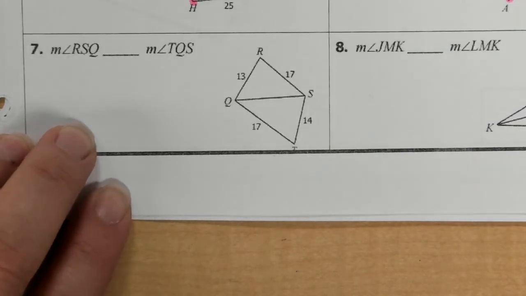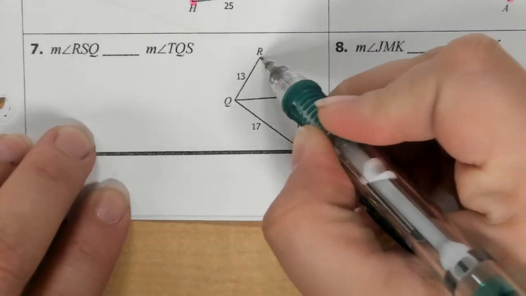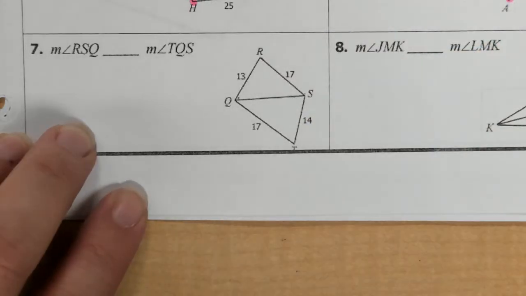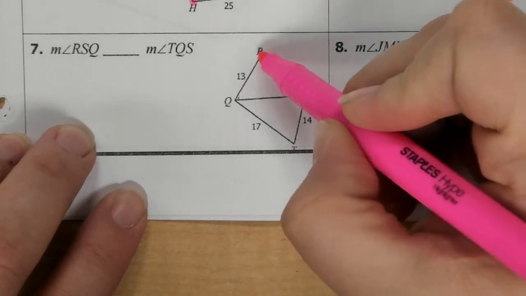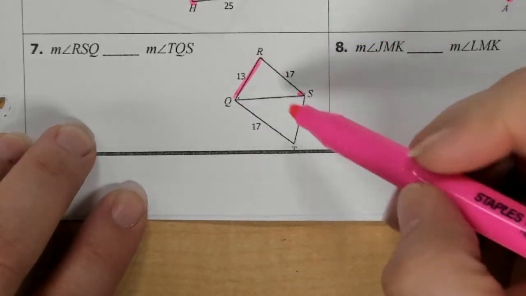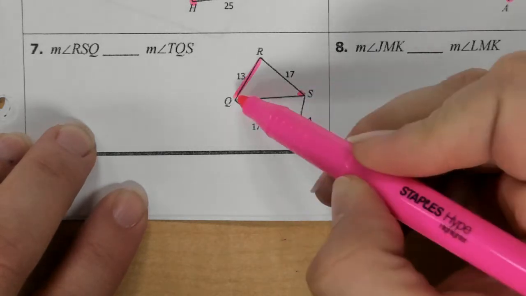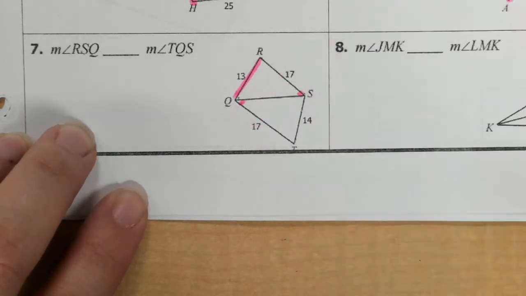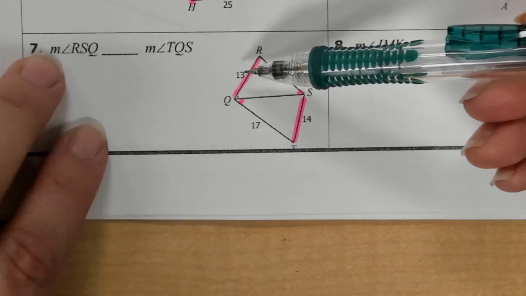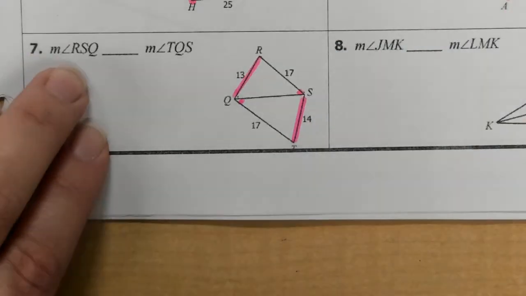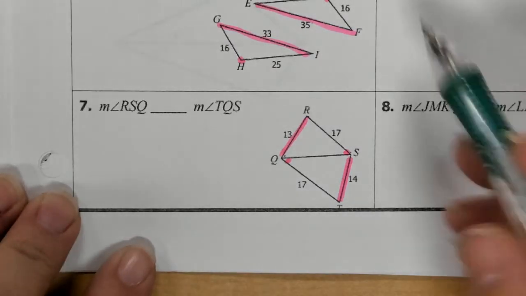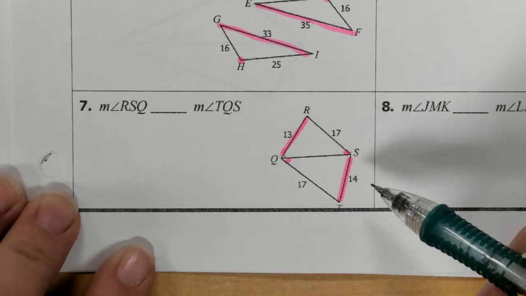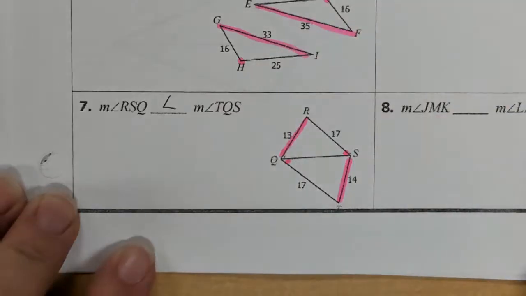Okay, for number 7, we've got RSQ, so that means we're looking at this angle here in this segment. Then we have TQS, we're looking at this angle there in this segment. So 13 was the first one we looked at, this one. So we can see that the 13 is smaller than the 14, so this would be less than.